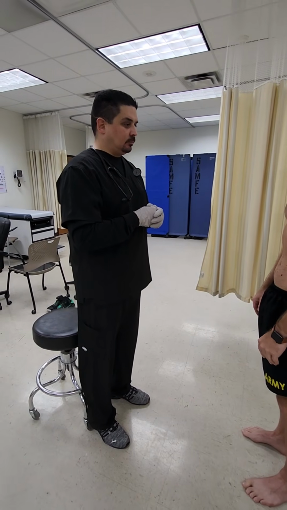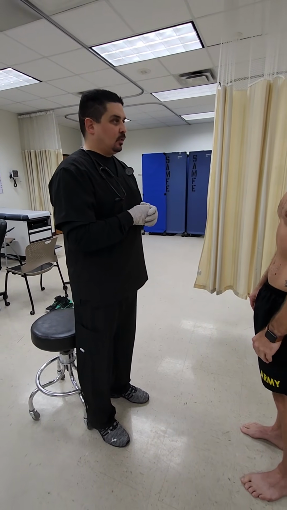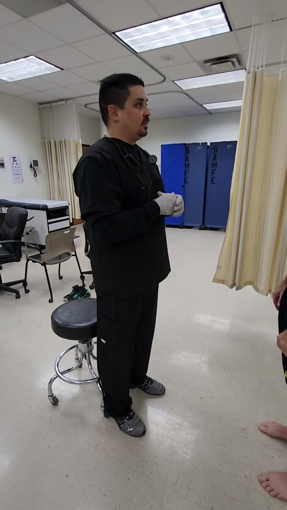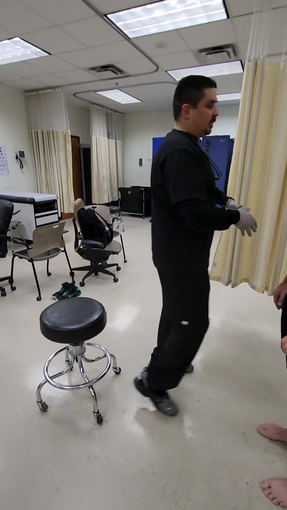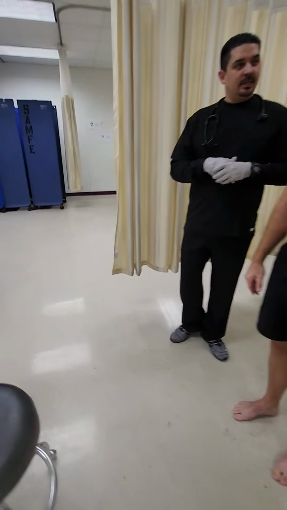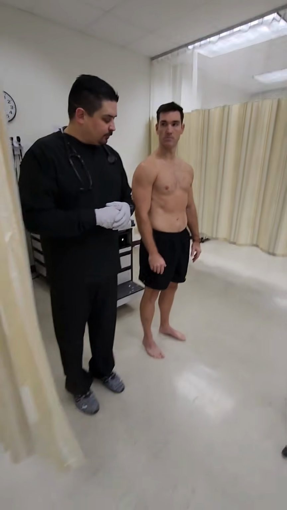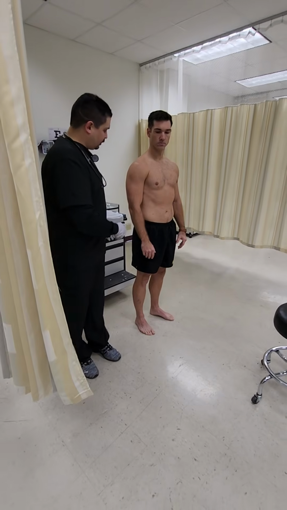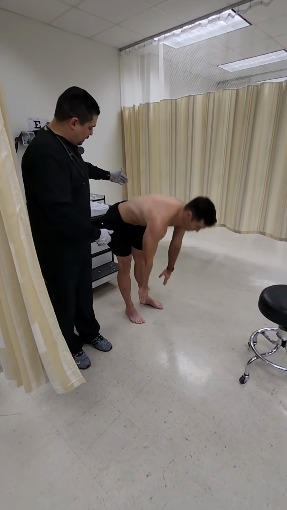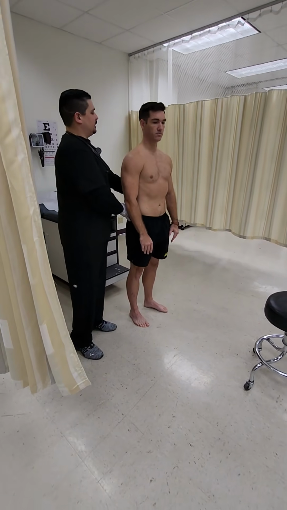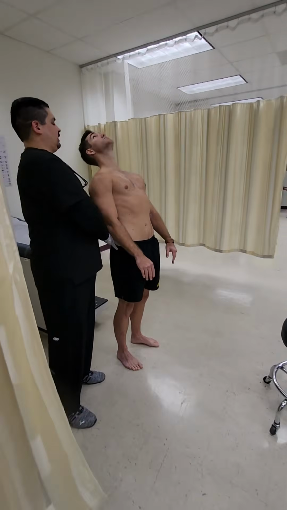Assess active range of motion of the spine. Okay, so with this, I'm going to stand over here next to you, and I'm going to tell you what to do, okay? So for right now, bend over and touch your toes, okay? All the way back up and lean back, okay?